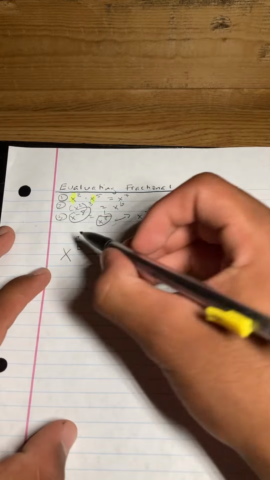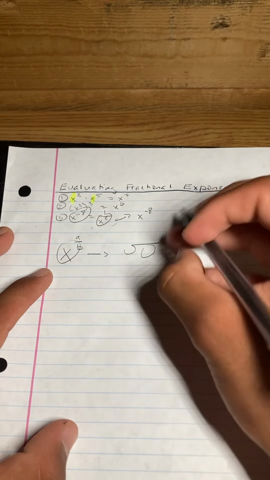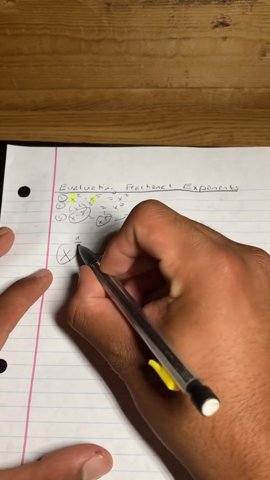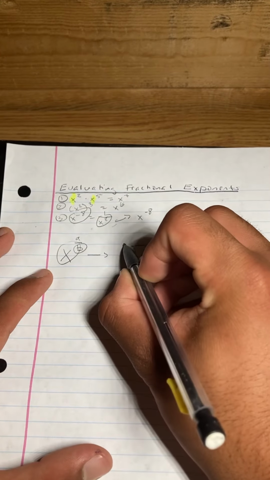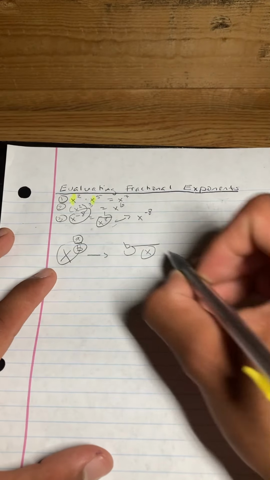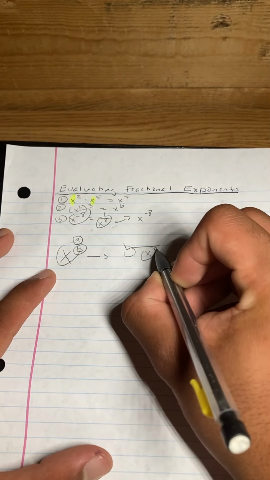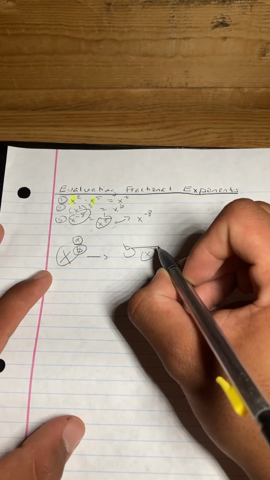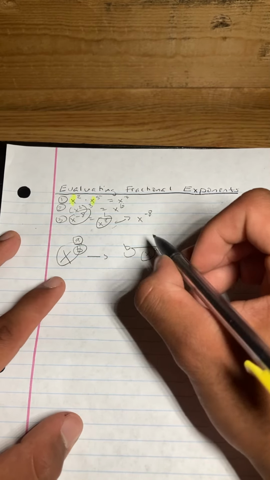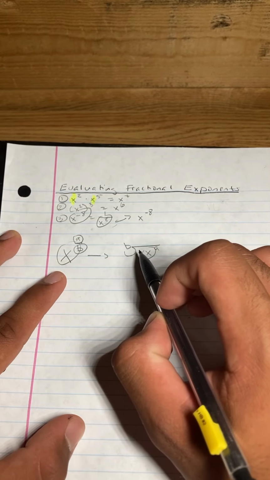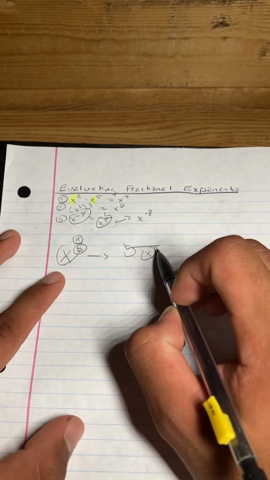We keep the base and plug it in, then we grab the denominator, which is going to be the root, and we grab the numerator and put it on the base, so it'd be x to the a power. What you are converting is a fractional exponent into a root of a variable with a power on it.